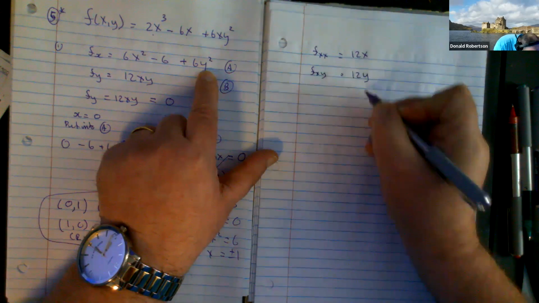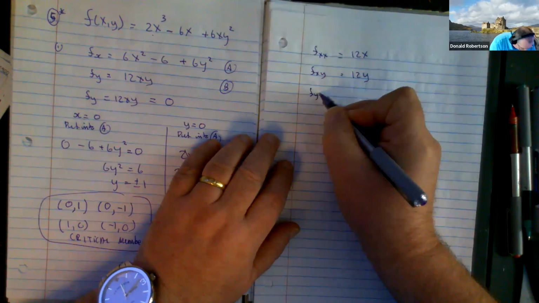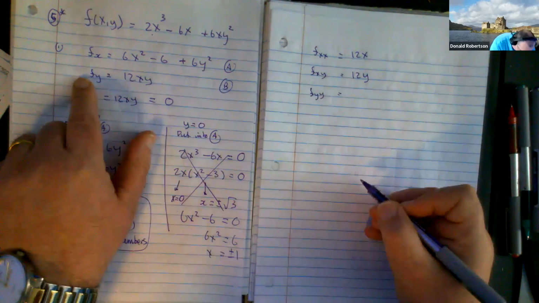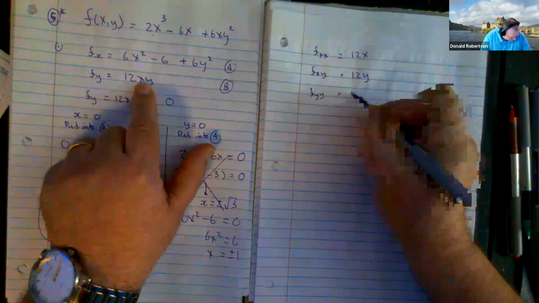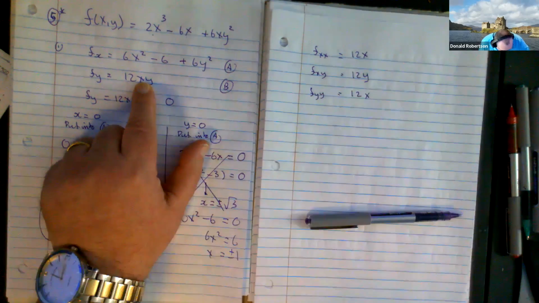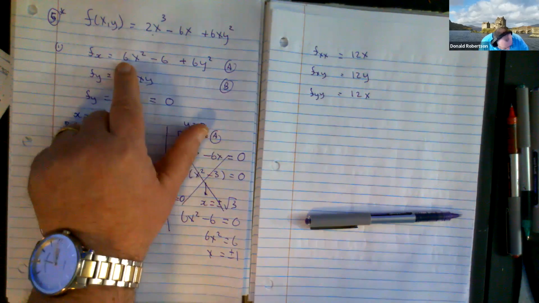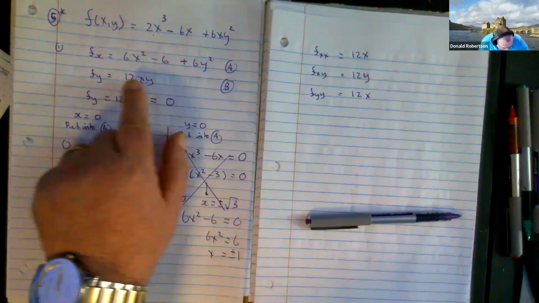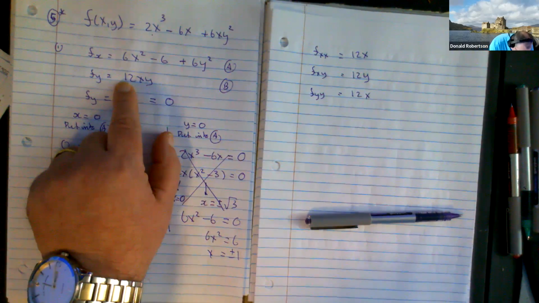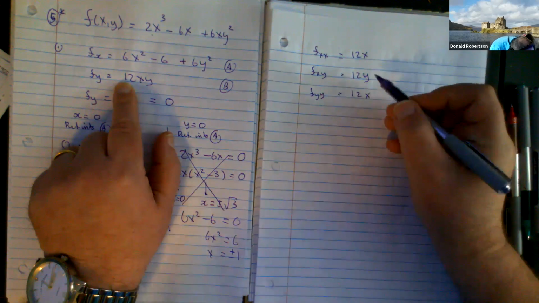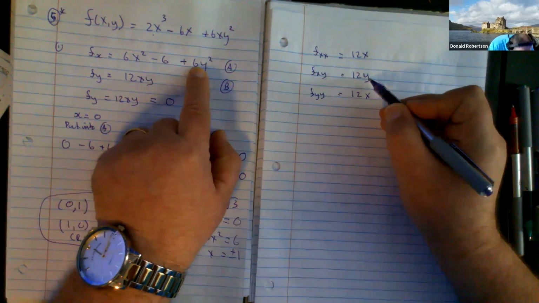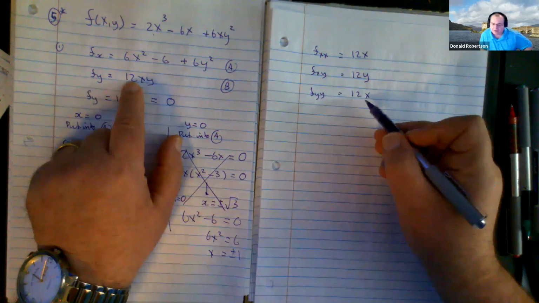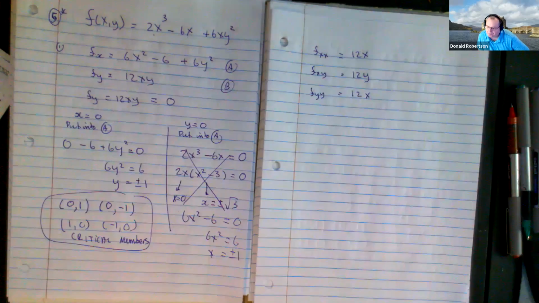And then I want to do f of yy, which means you take this and differentiate with respect to y. Right, now, based on my ability to screw things up, 12x looks good. 12y looks good. 12x. I'm pretty sure they're right. You comfortable with them? Right.